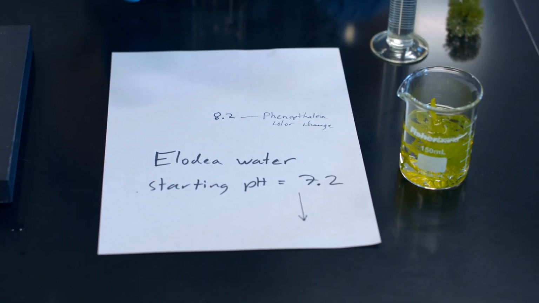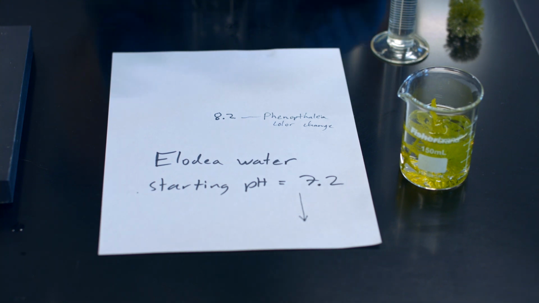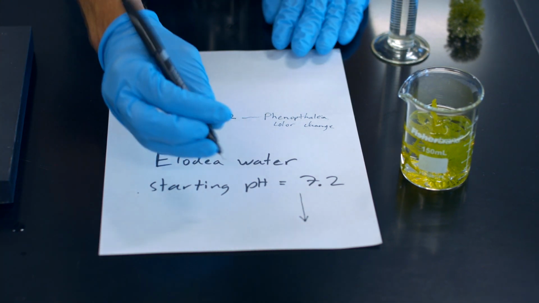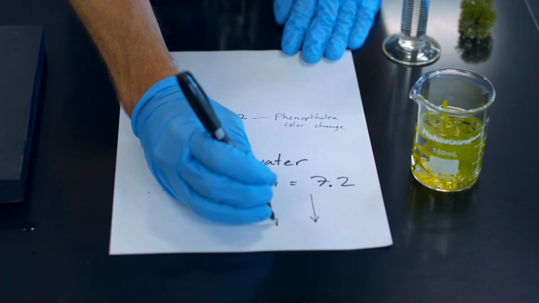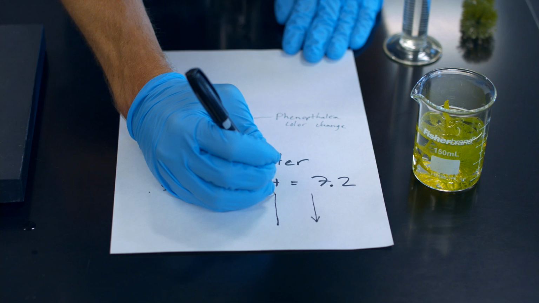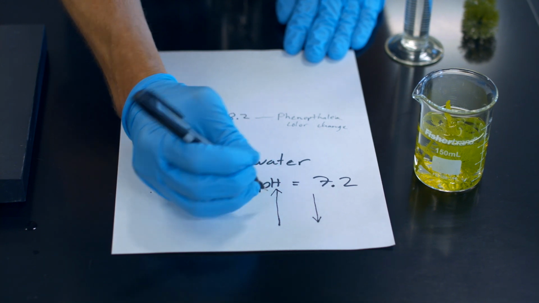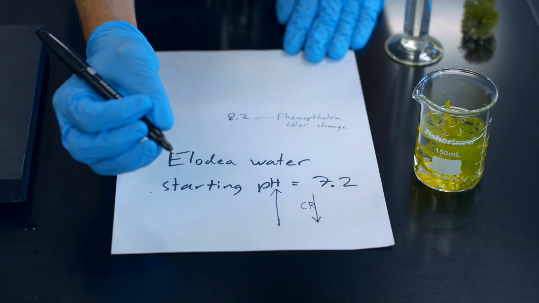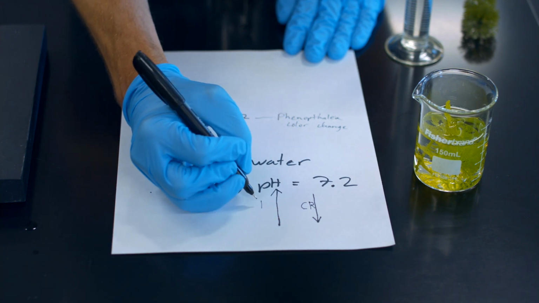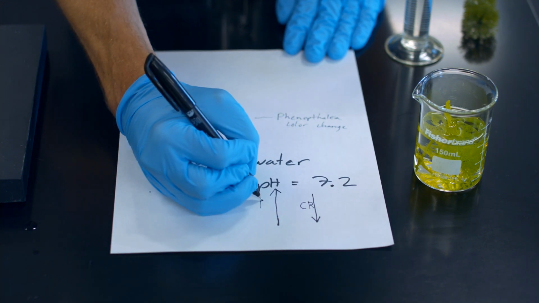Now, if this is in light, then it's also doing photosynthesis. And photosynthesis is pulling carbon dioxide out of the water. And so photosynthesis would actually be removing carbon dioxide, making the pH go up. And so if we have cellular respiration, and then we have photosynthesis, can I draw backwards?